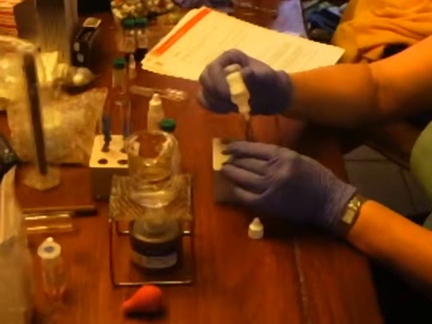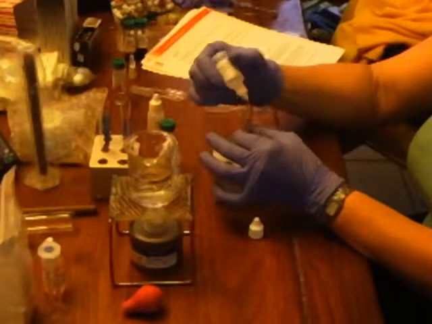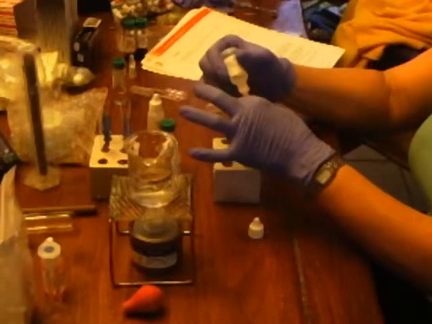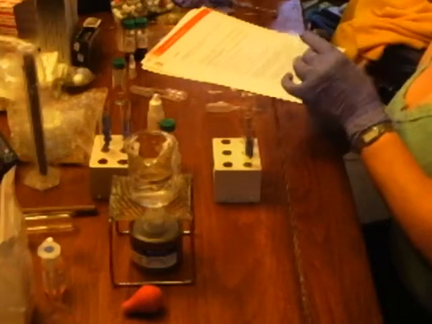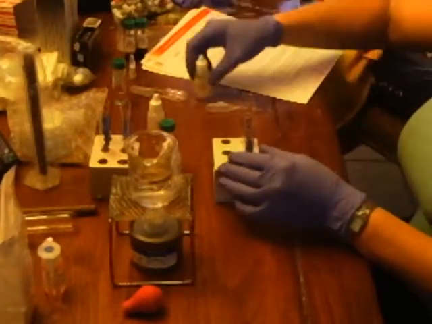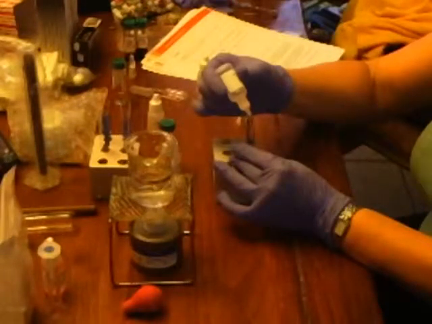1, 2, 3, 4. 1, 2, 3, 4. And 1, 2, 3, 4. Now I'm going to take my first test tube, number 1 right here, and put methanol alcohol, or methanol, into it, and it's 5 drops. 1, 2, 3, 4, 5.